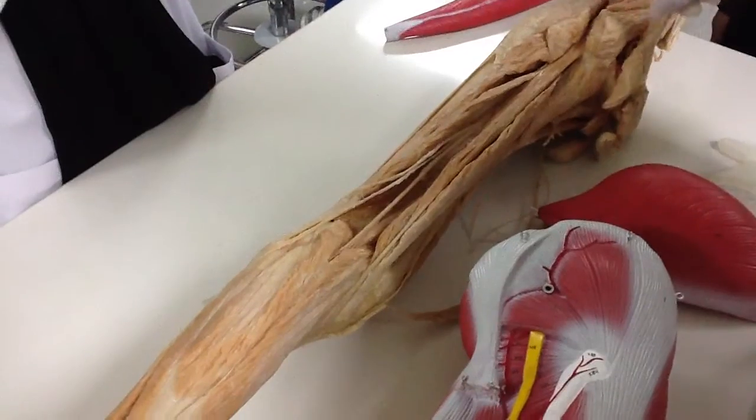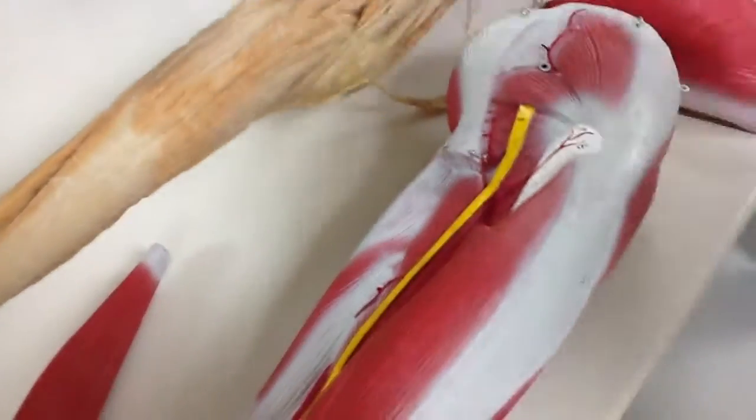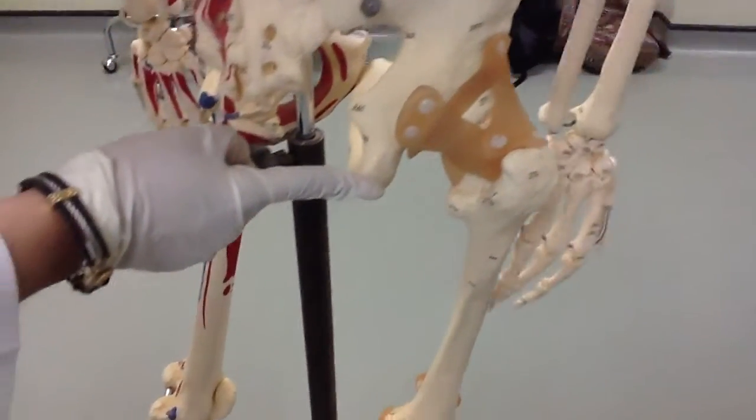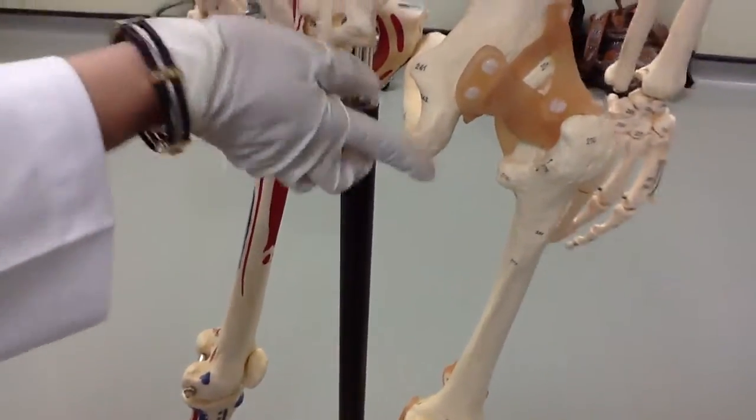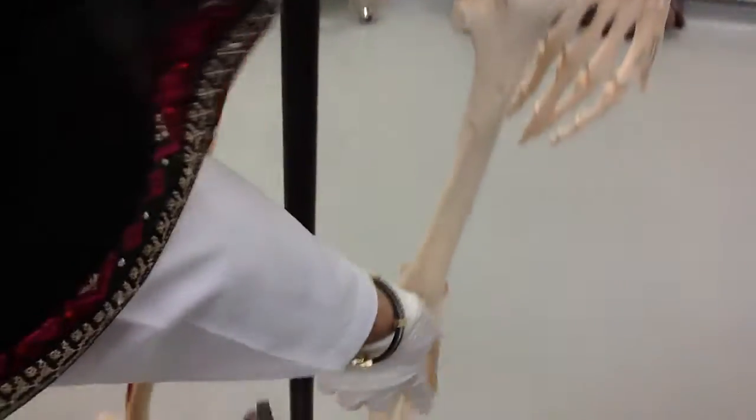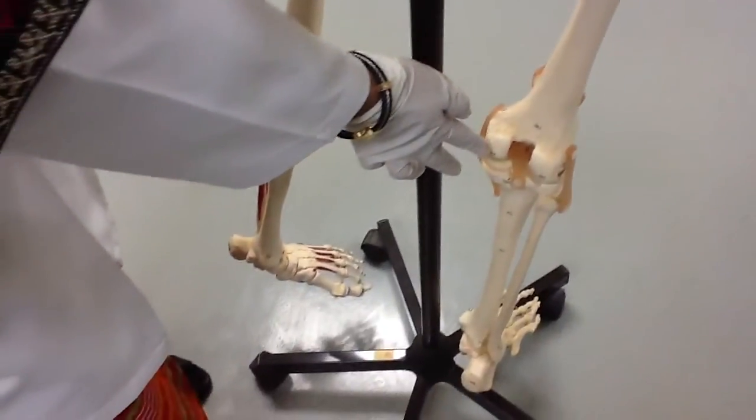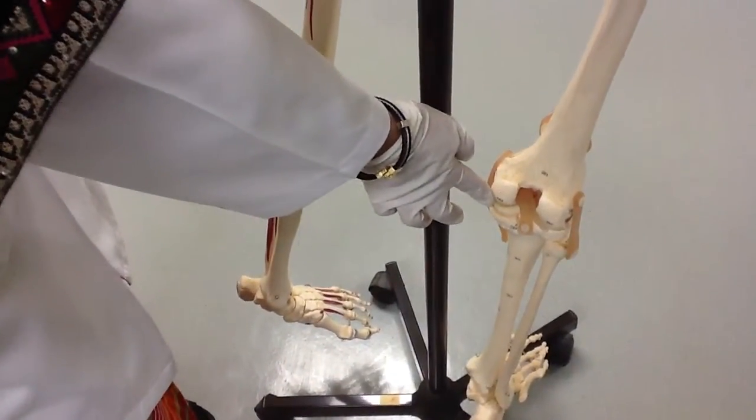All of them, they take origin from the ischial tuberosity. They take origin from here, is it? From the ischial tuberosity. This is ischial tuberosity. They take origin from here, right? So then we have biceps going to the fibula, then semitendinosus and semimembranosus. Yes, semimembranosus going to this condyle.